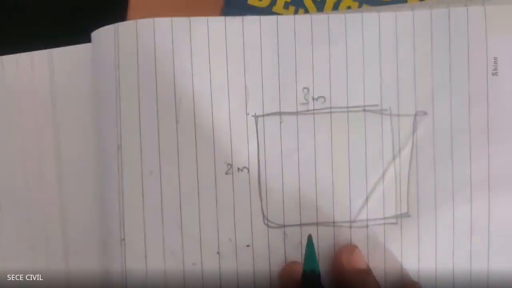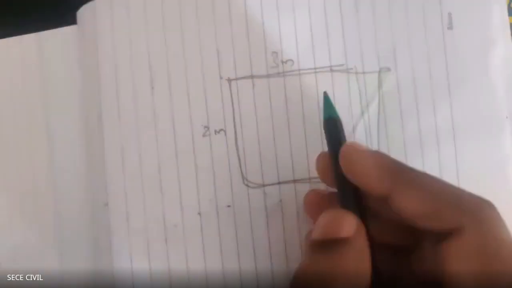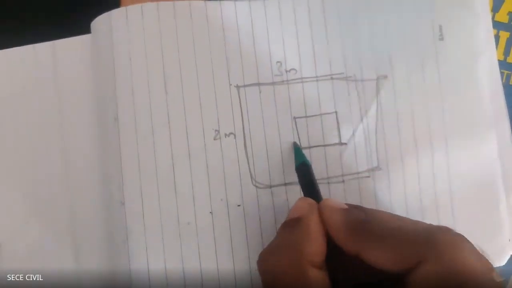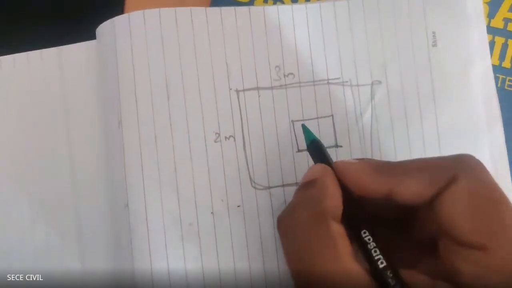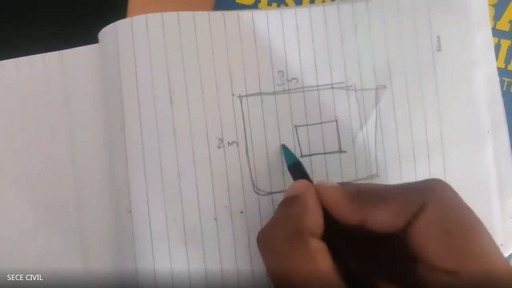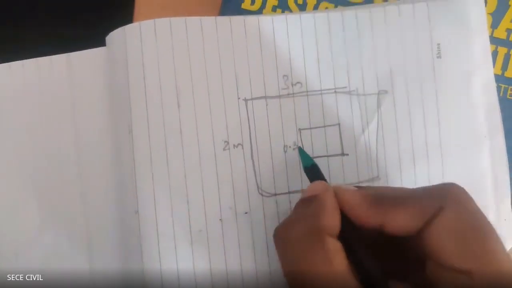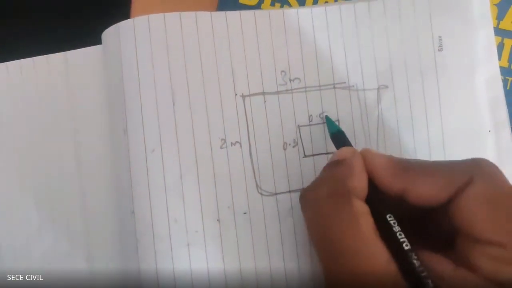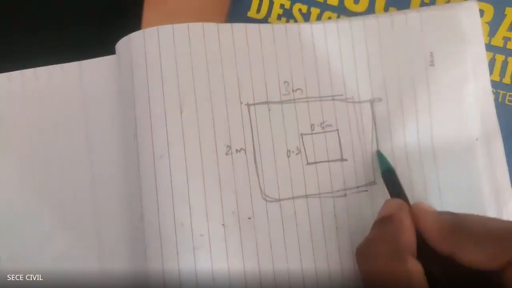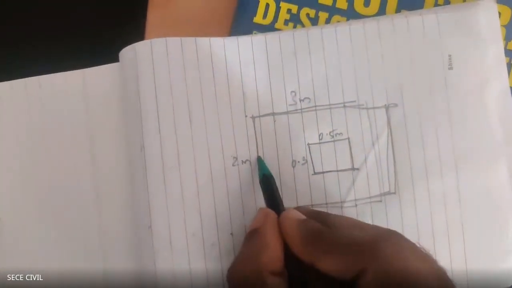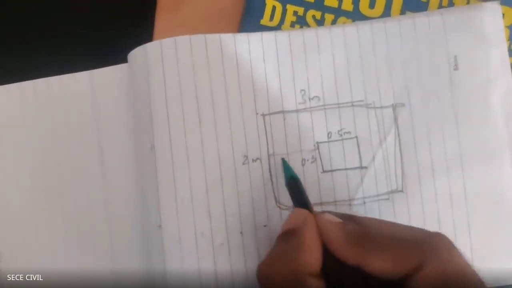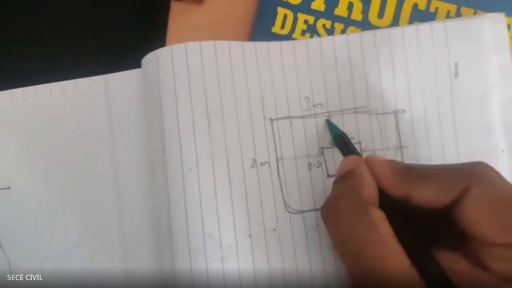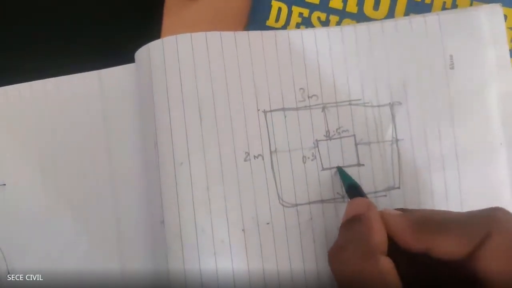Footing size is 2 meter by 3 meter. In that we have a column at the center. The size of the column is 300 by 500, so 300 is the short side. 300 means 0.3 meter and 500 means 0.5 meter. So this portion is the cantilever portion. Similarly, here also cantilever, and this side also. This one is the cantilever portion.